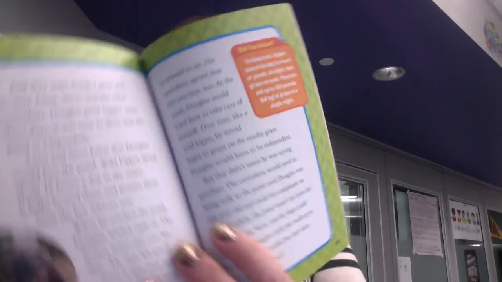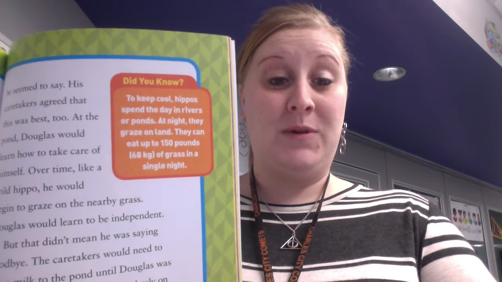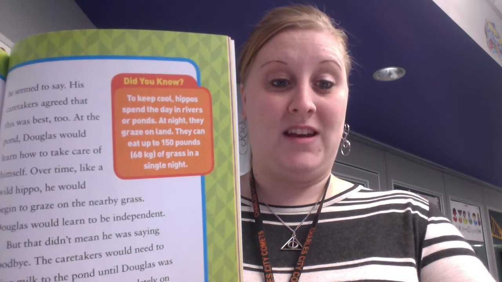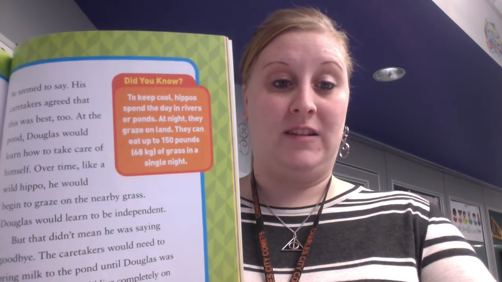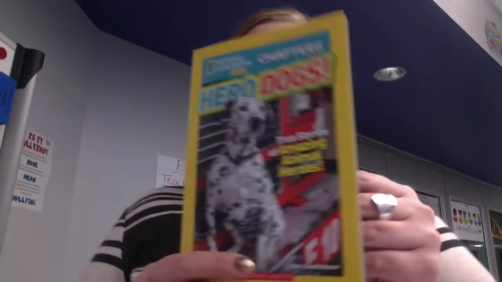Here's another example from another chapter. Here's a "did you know." To keep cool, hippos spend the day in rivers or ponds. At night they graze on land. They can eat up to 150 pounds of grass in a single night. So this nonfiction text used little blurbs of "did you know" facts to keep their reader interested and to keep their information flowing.